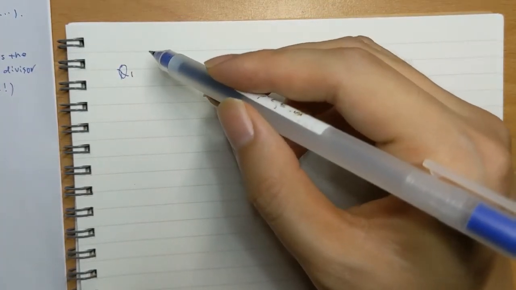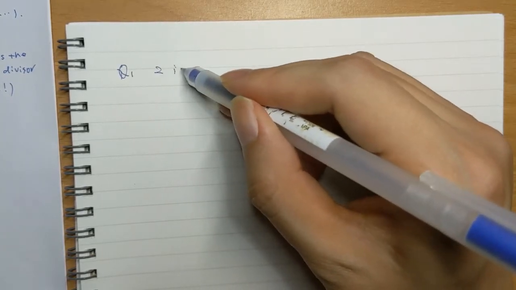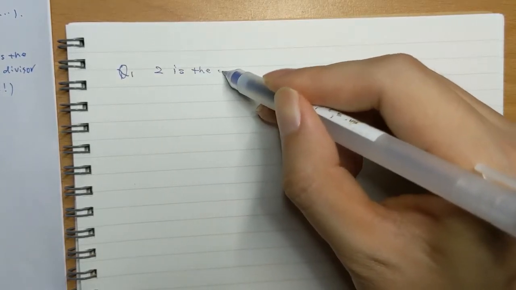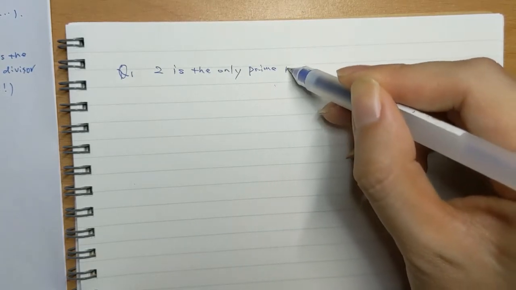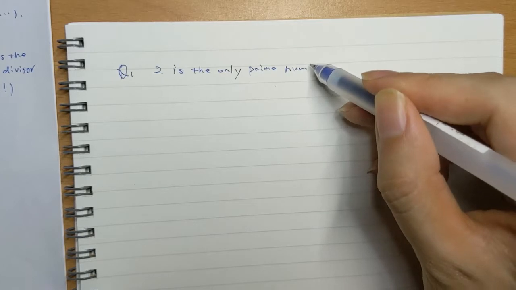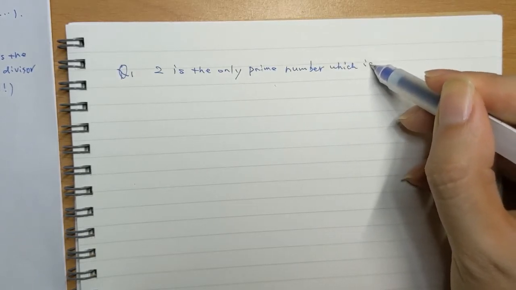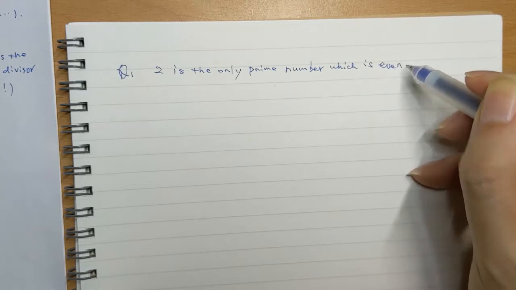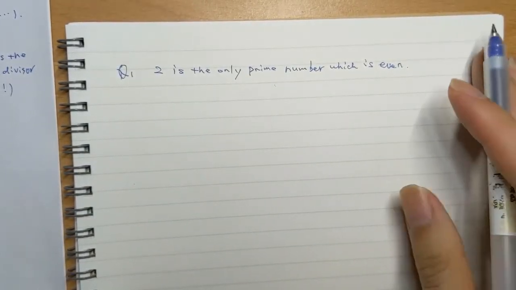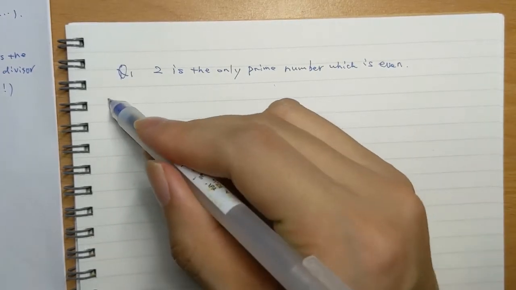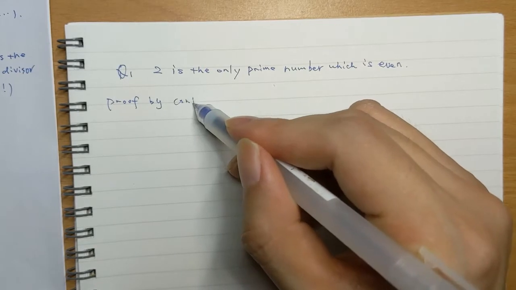Okay, Q1 says 2 is the only prime number which is even. So of course we know it is true, and now we need to prove it. So we can prove by contradiction.